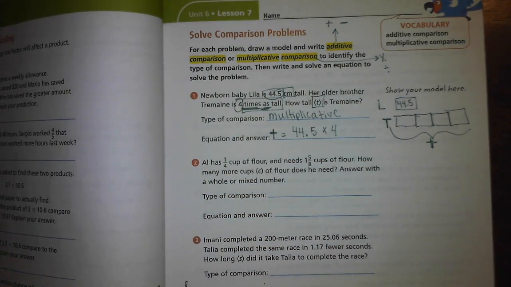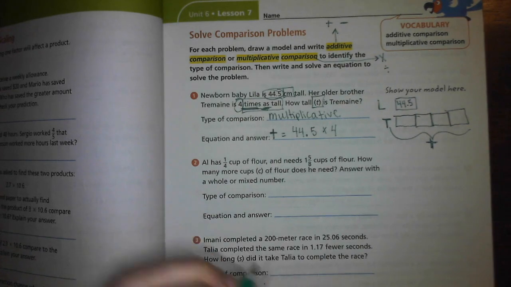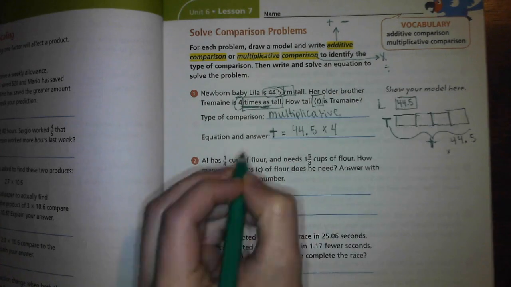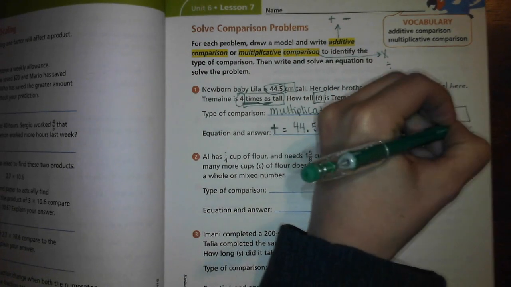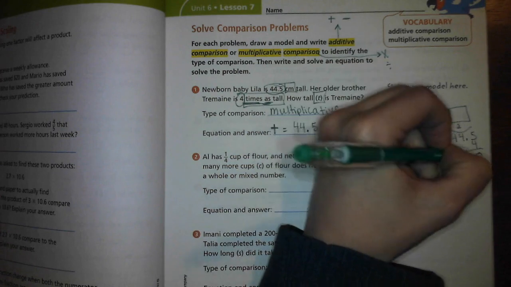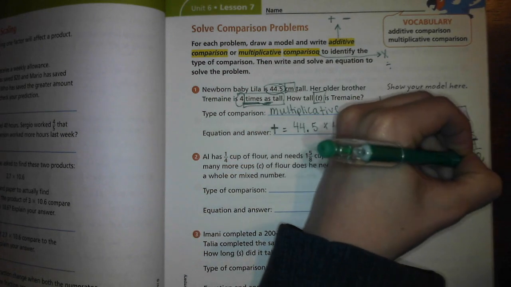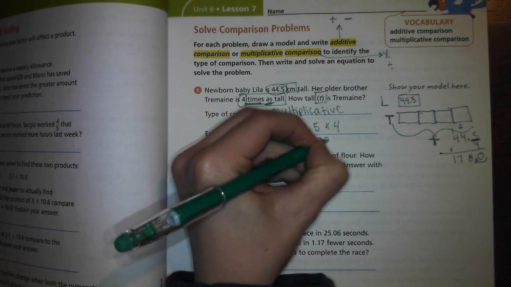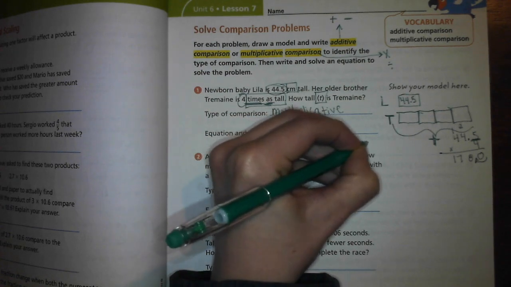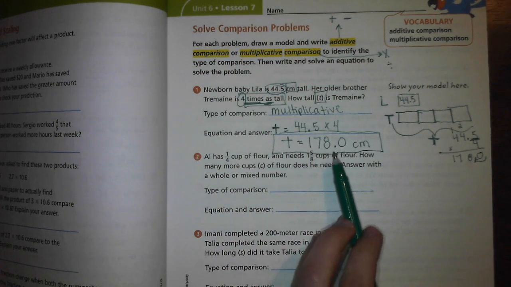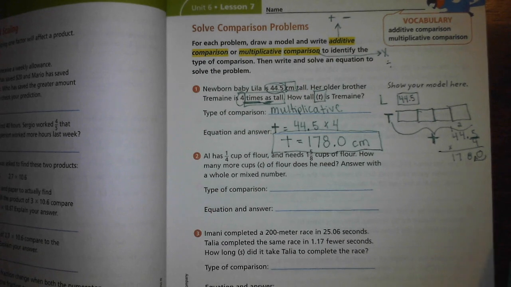Pause and solve. I am out of room. So I'm going to write T equals 178 centimeters. So Tremaine is 178 centimeters tall. The way I did this was I multiplied like normal and then adjusted my decimal at the end.